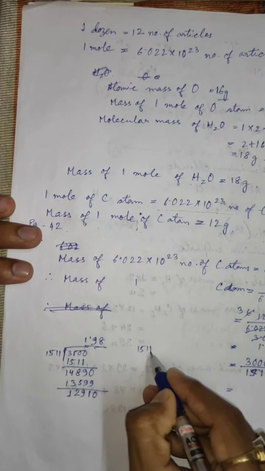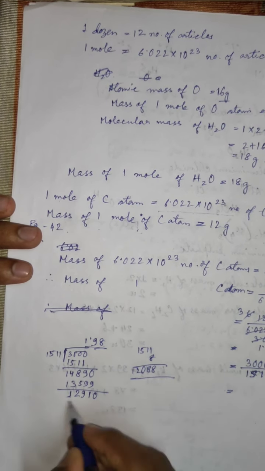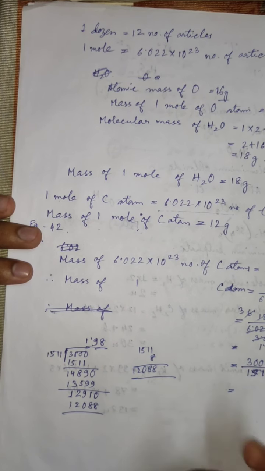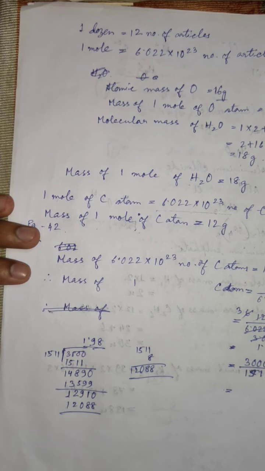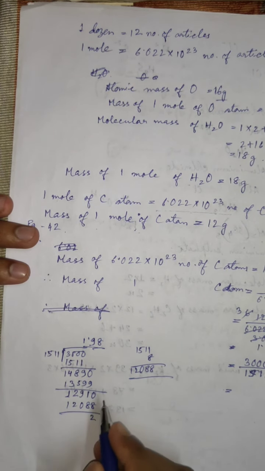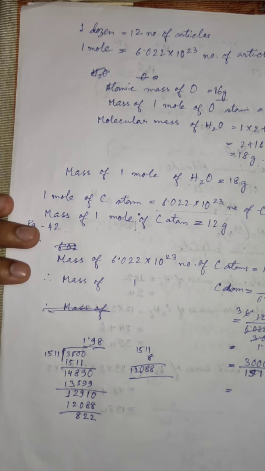See, 1511 into 8. Okay, this way. So again subtract. Again 0.